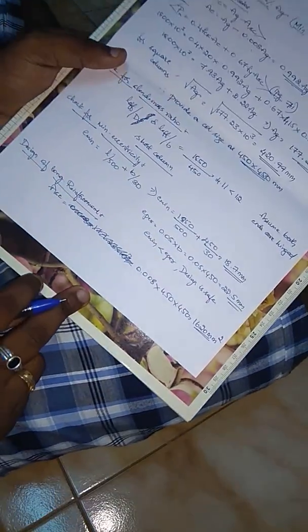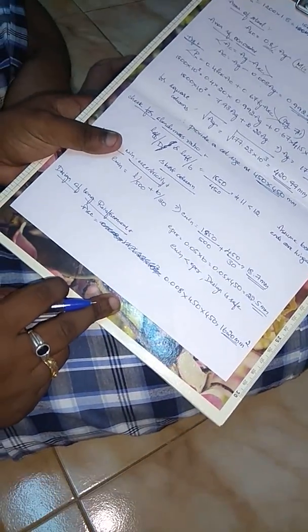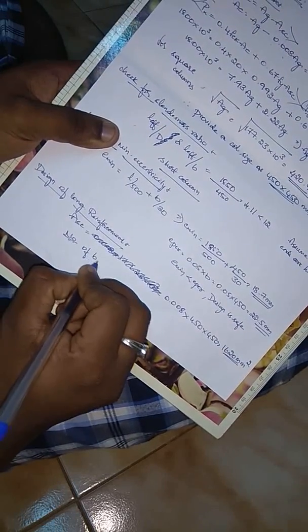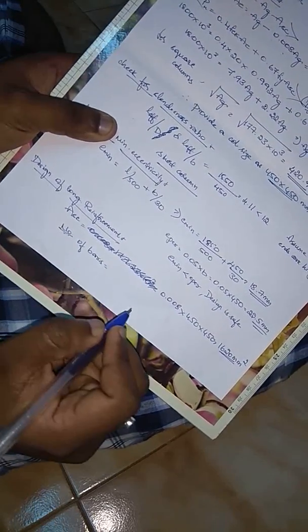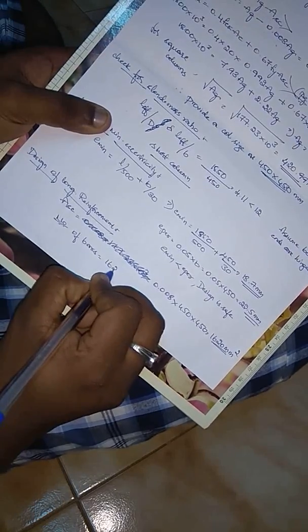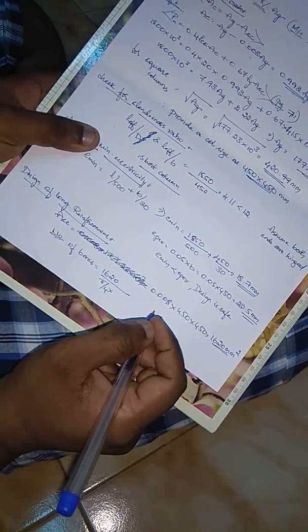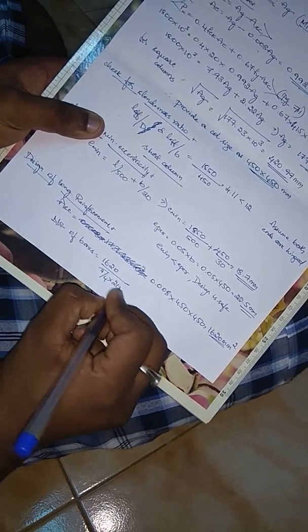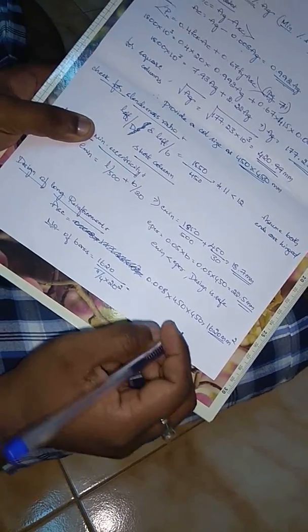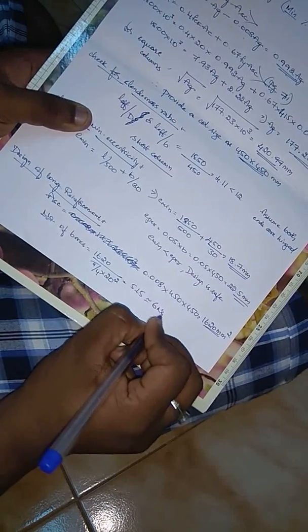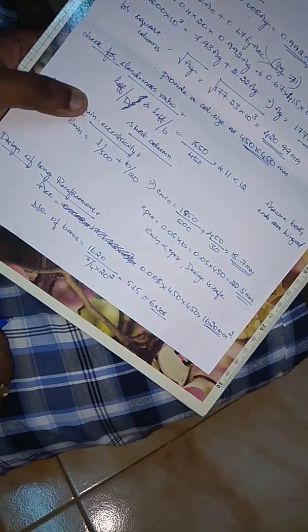So find number of bars. Number of bars is equal to 1620 by pi by 4 into 20 squared, as in this problem I'll be assuming 20 mm, so you get 5.15, so I am taking it as 6 numbers.